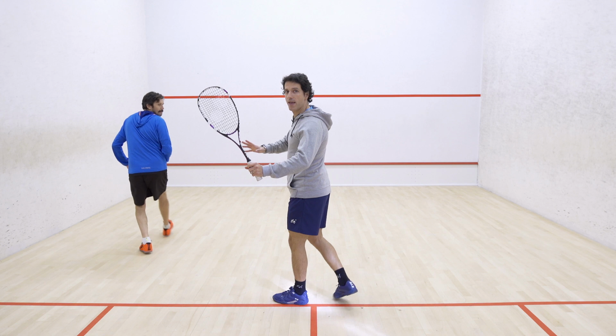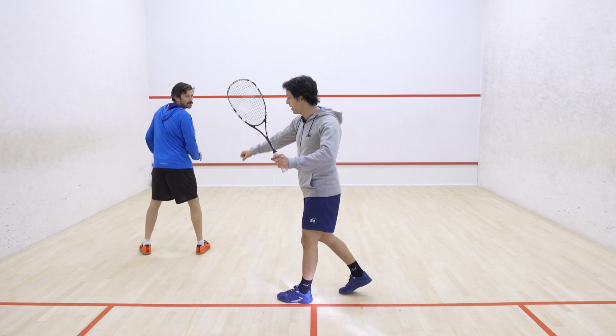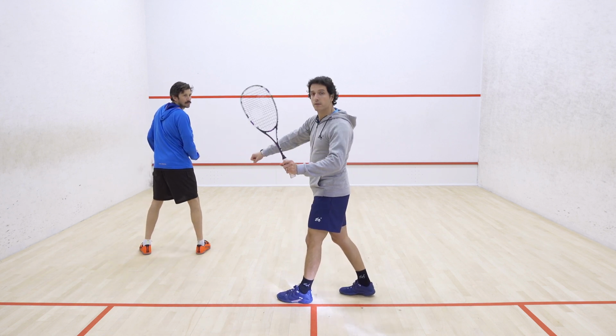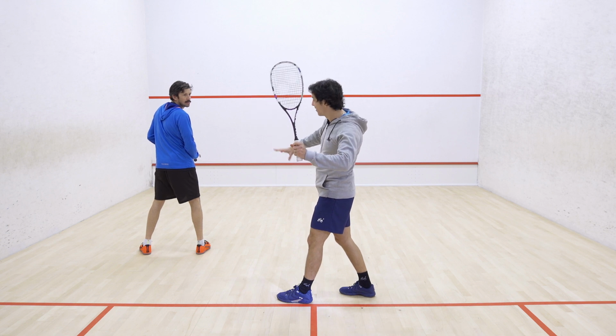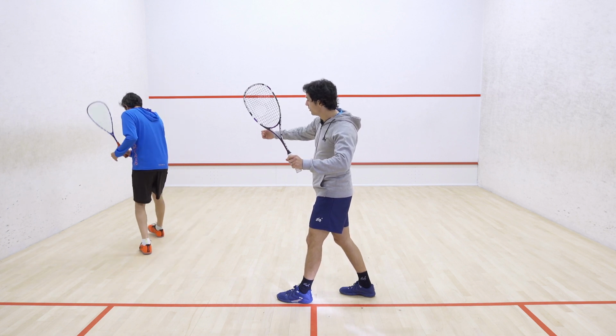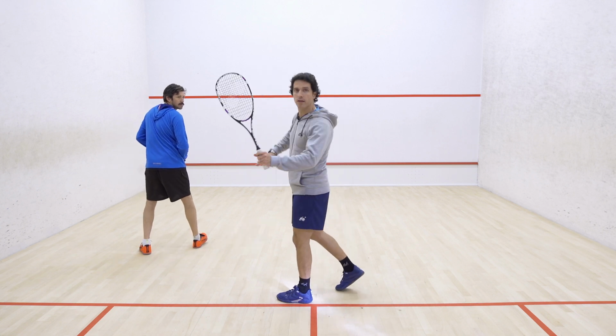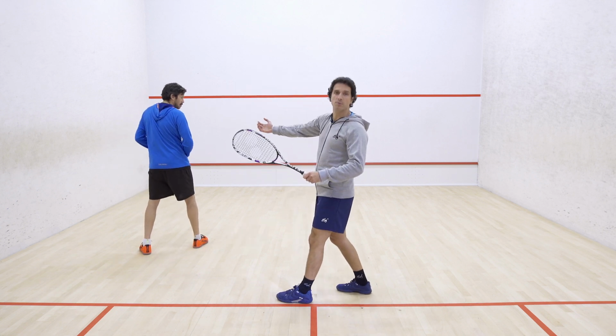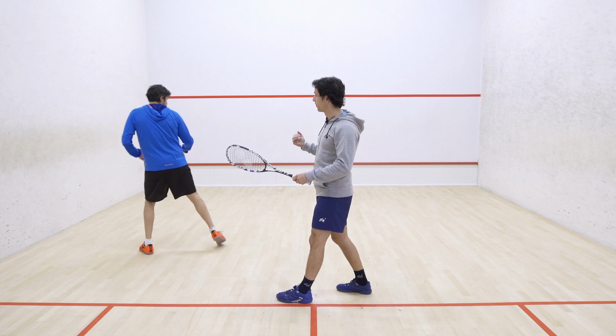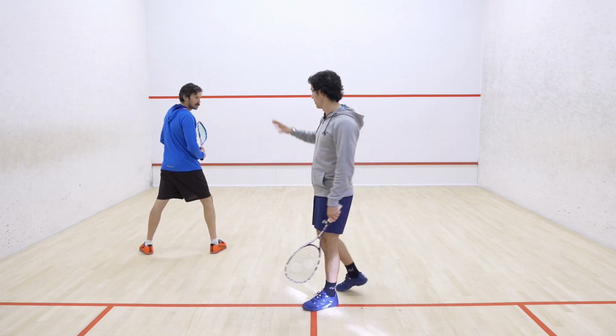But if I can get ready and recover and be ready in time for the ball to come to me and have my hit ready, then Jethro is stopping me from being able to hit a straight drive in this situation, especially if his movement was bringing him this way. So that's one situation if he opts for that.